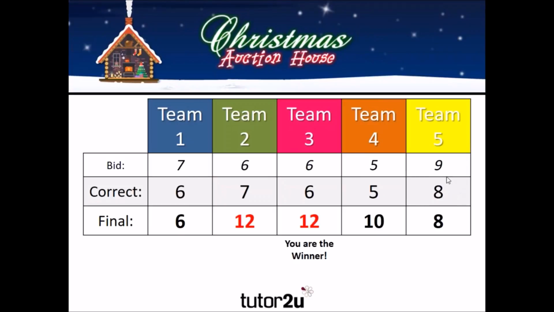So although Team 5 actually got the most correct, because they failed to meet their bid, they've only got 8 points. Team 2 and Team 3 have had their scores doubled, so their final score is 12. However, what we're saying here is because Team 3 were closest to their bid, they bid 6 and got 6, they are the actual winners of the game.